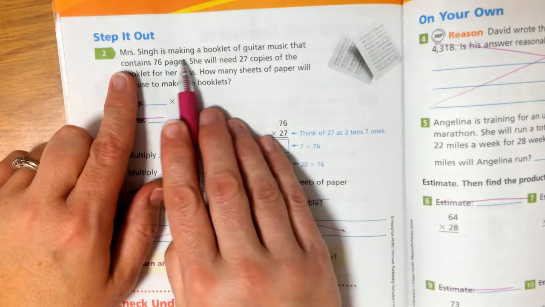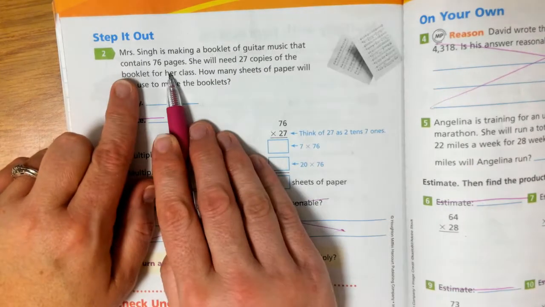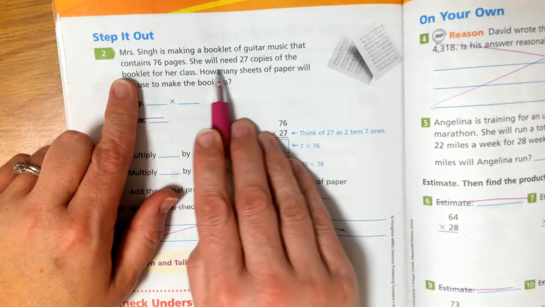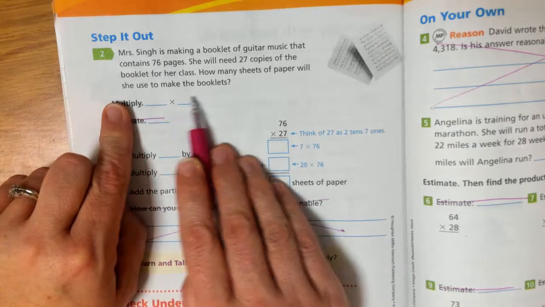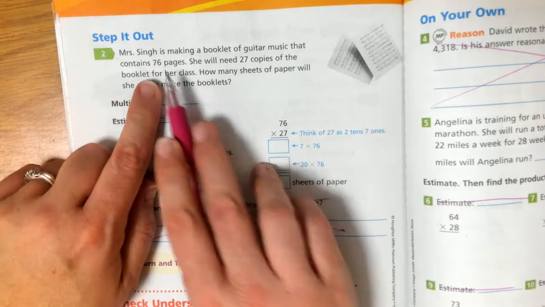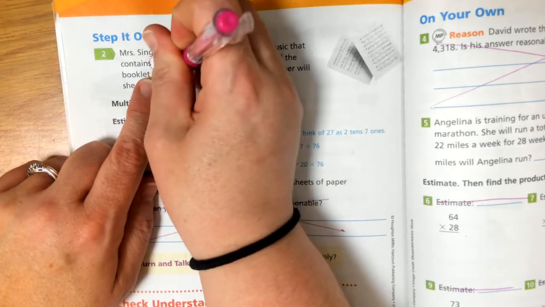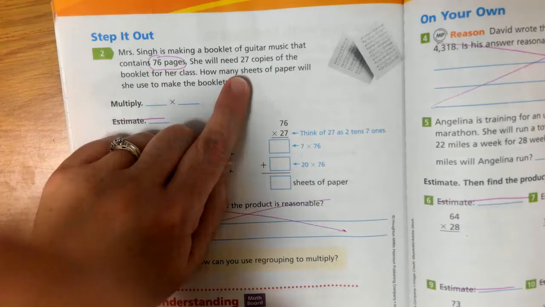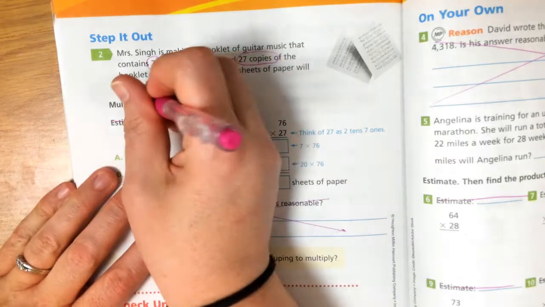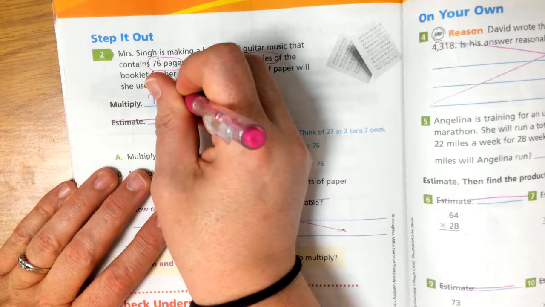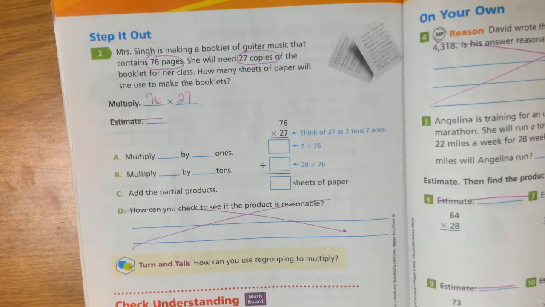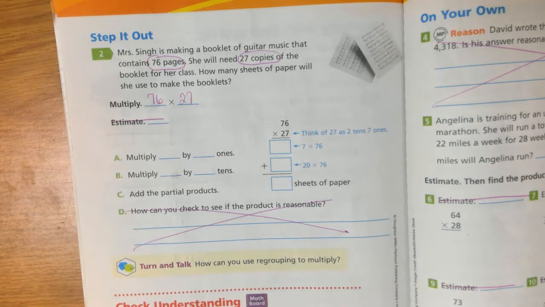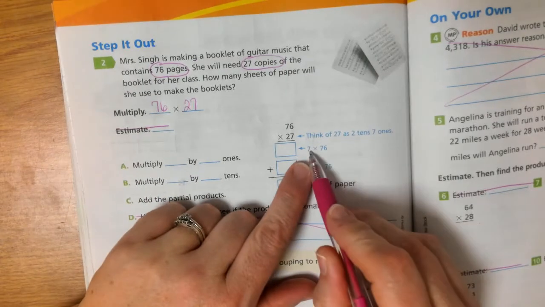Mrs. Singh is making a booklet of guitar music that contains 76 pages. She will need 27 copies of the booklet for her class. How many sheets of paper will she use to make the booklets? Okay, so every booklet is 76 pages, and she needs to make 27 copies. So we are going to be multiplying 76 times 27. So we're going to start with our ones place.